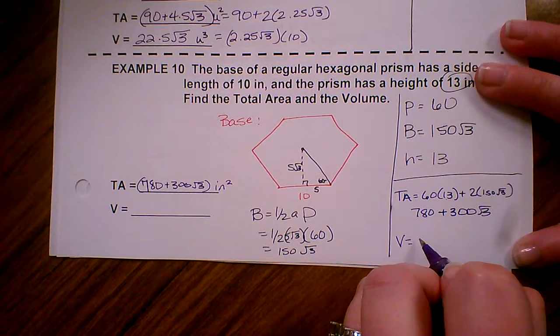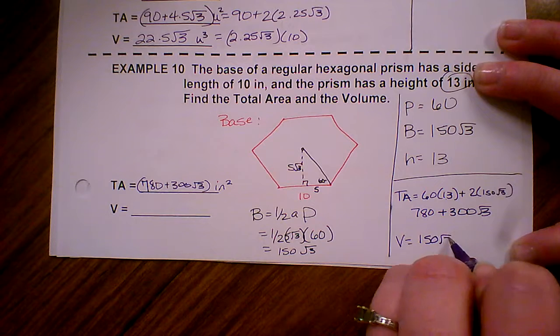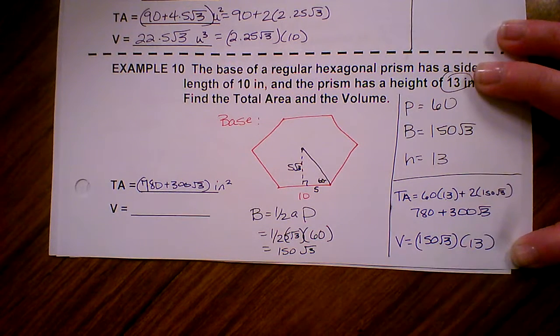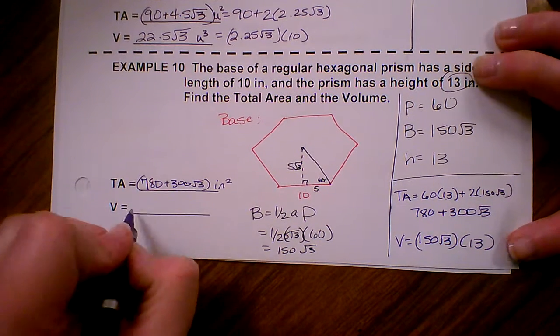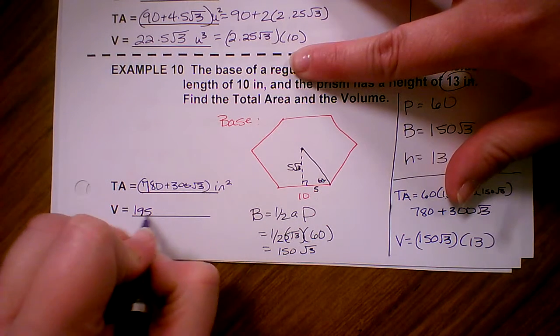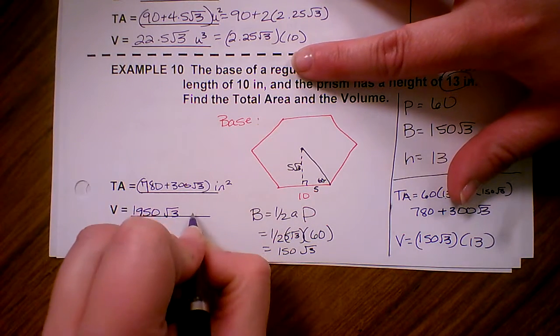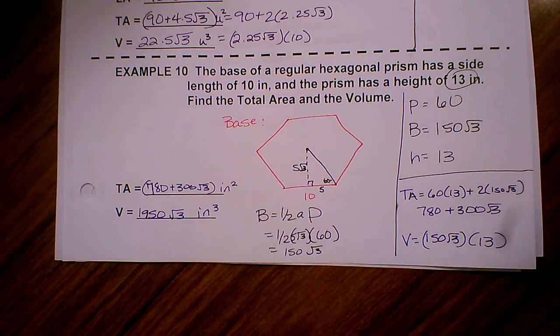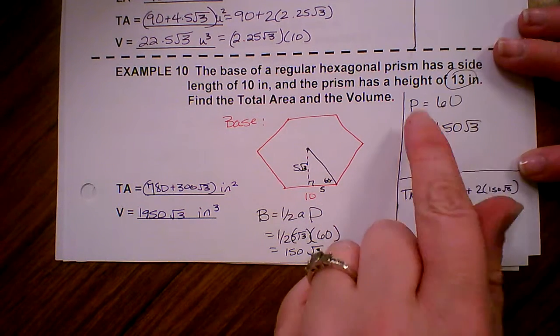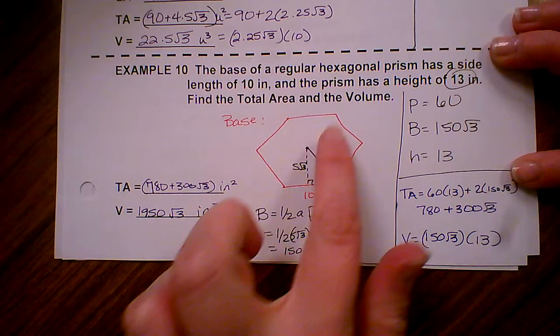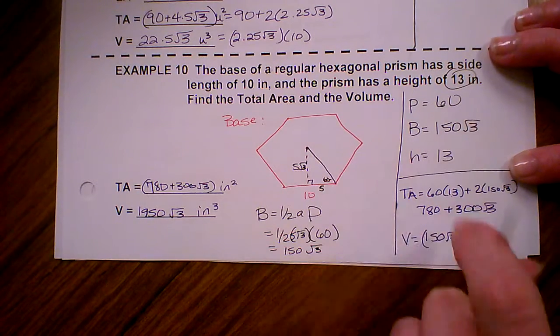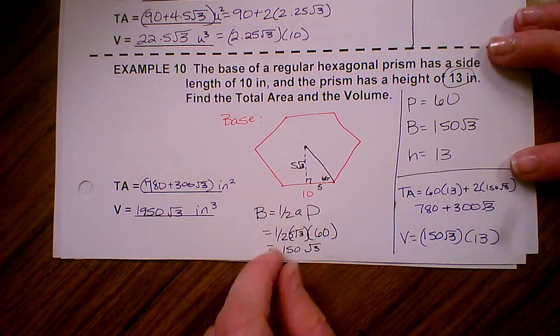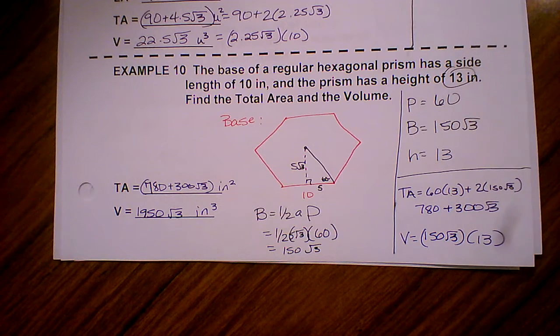Volume is big B times H. 150 times 13 is 1,950, and then root 3 cubic inches. So as you're doing your assignment, what you need to do is look for what you need to find: P, B, and H. Given that base shape, find the perimeter and find the area of that base, and then the height of the prism is the length between the bases.